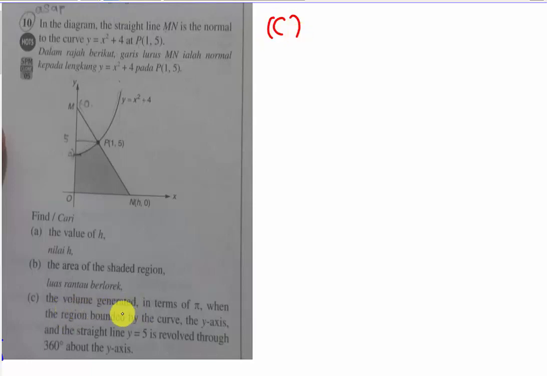Okay, the volume is generated, in terms of pi, when the region bounded by the curve, this curve, the area inside this curve, the y-axis, and the line y equals 5 is rotated. So you have the line y equals 5 here. You want to find the area that fulfills all these three conditions: bounded by the curve, the y-axis, and the straight line y equals 5. You will find the area they mean is this part.